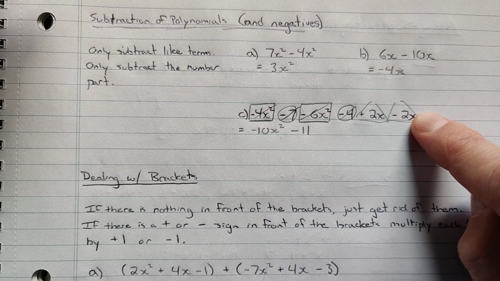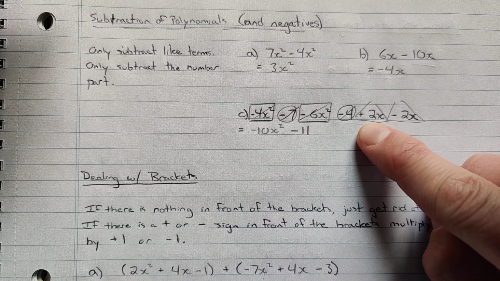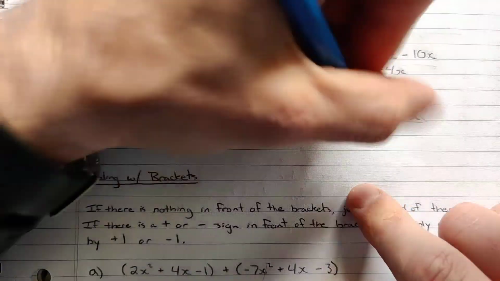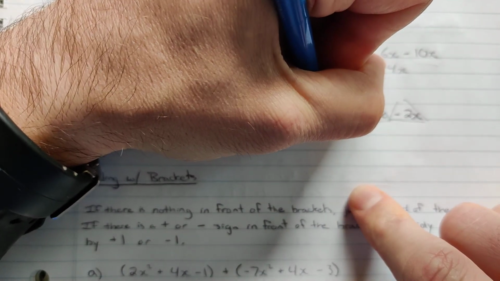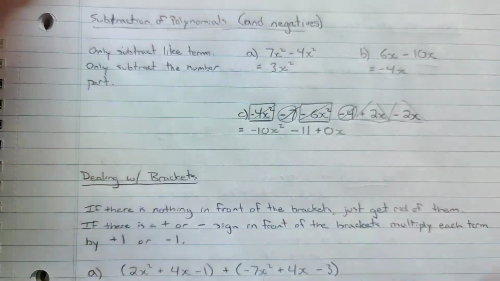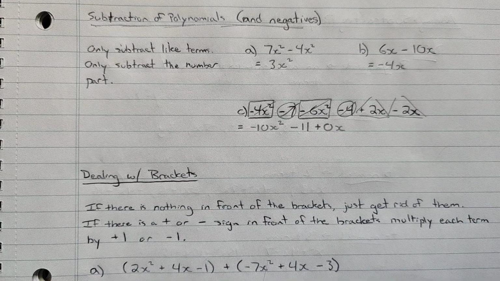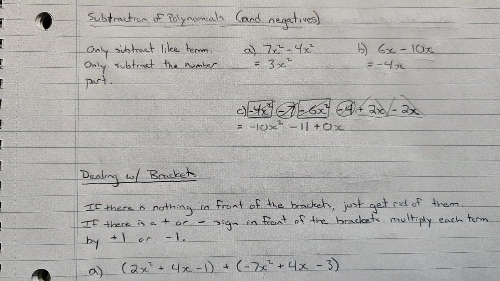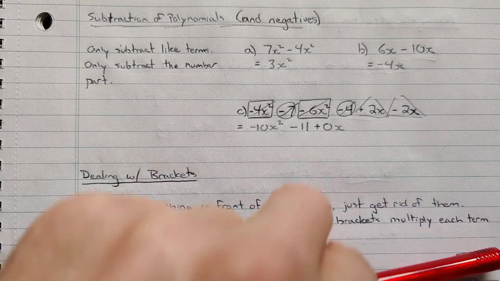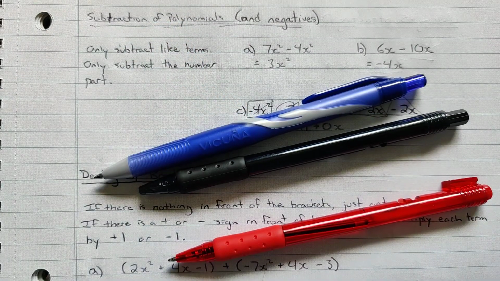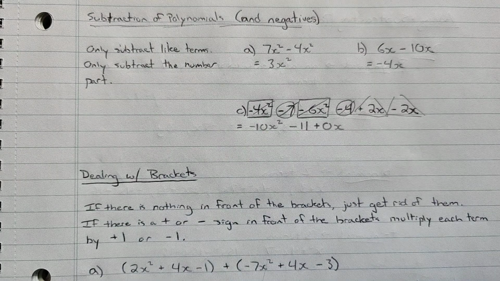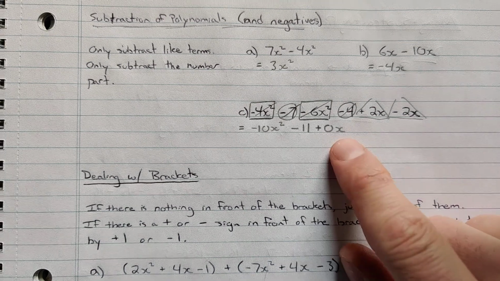So I have this last pair here. I have 2x and minus 2x. So positive 2 and negative 2 would end up being 0 x's. So we write that down. Now, we can simplify this, because if you think about it, if I have my 3 pens and I take away 3 pens, there's nothing left. They're all gone. So I don't have to write the plus 0x.